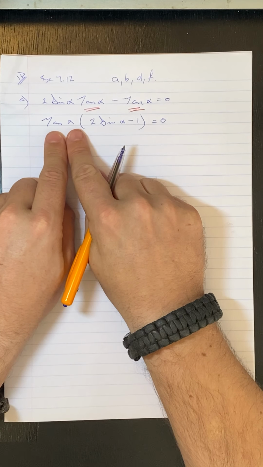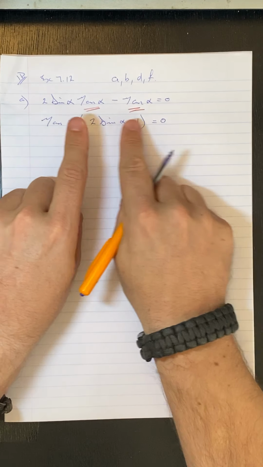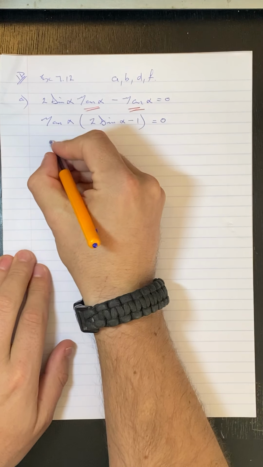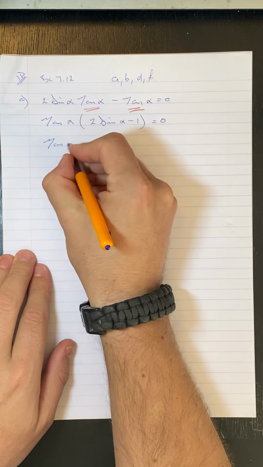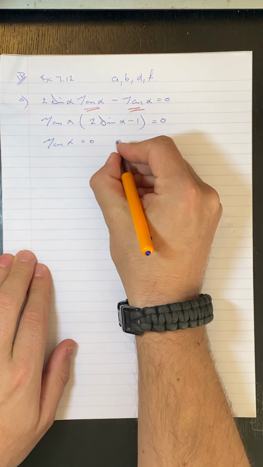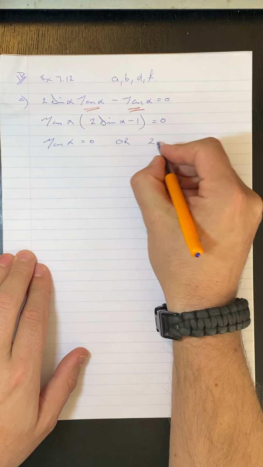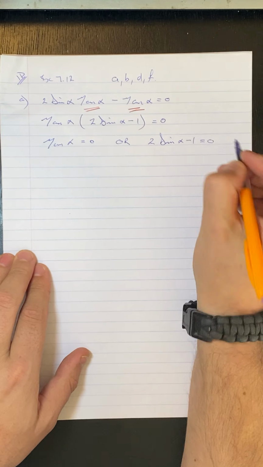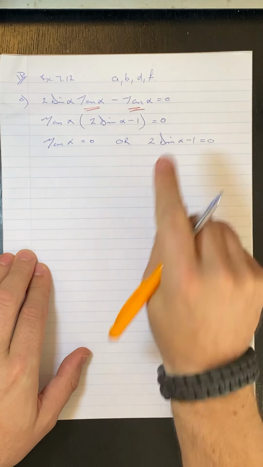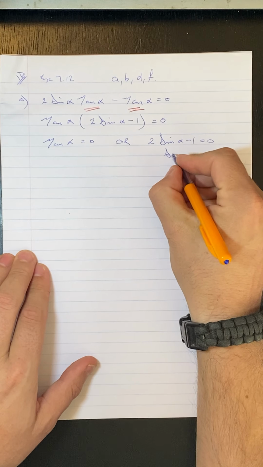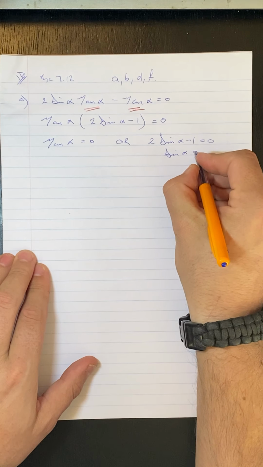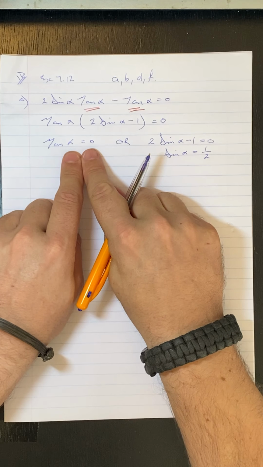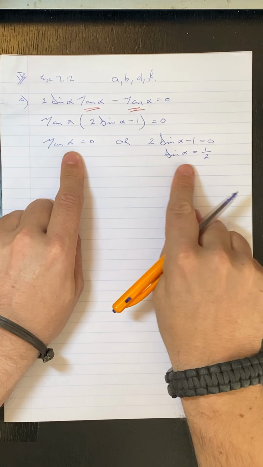Now, just like your normal quadratic type questions, you have something times something equals 0. So I'm going to set both of them equal to 0. So we have tan alpha equals 0, or 2 sine alpha minus 1 equals 0. Get this one on its own, and we get sine alpha is equal to 1 over 2. I'm going to work out the general solution for both of these.